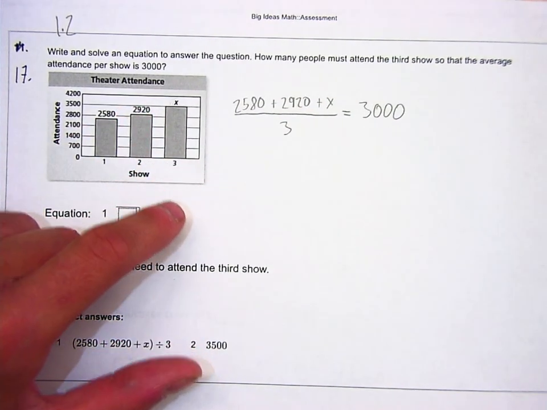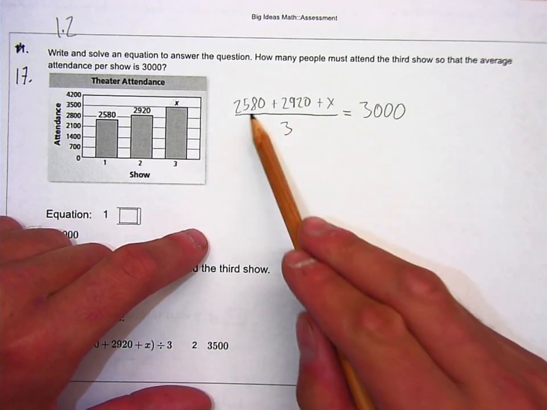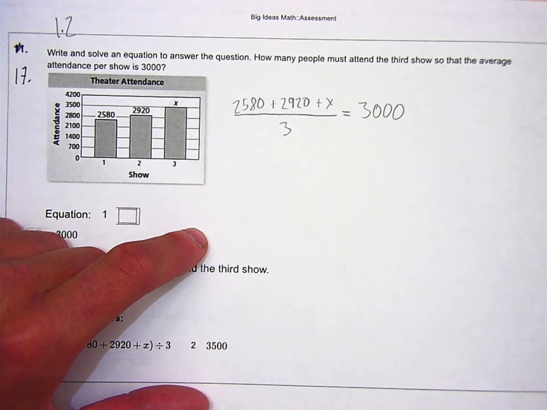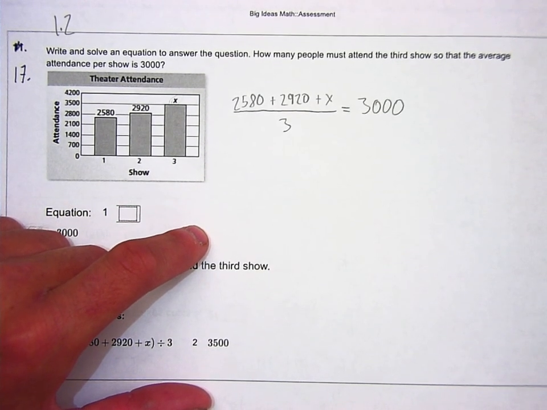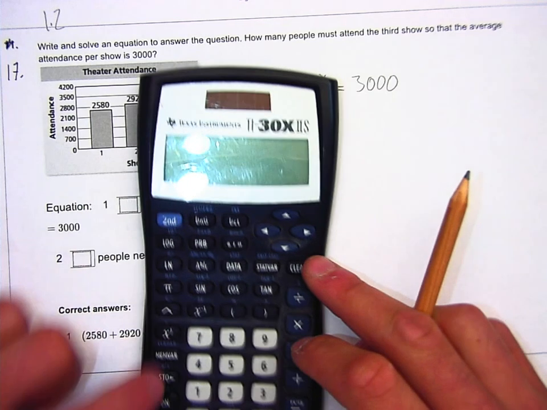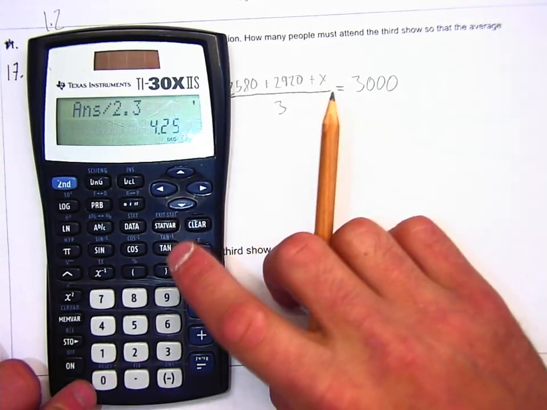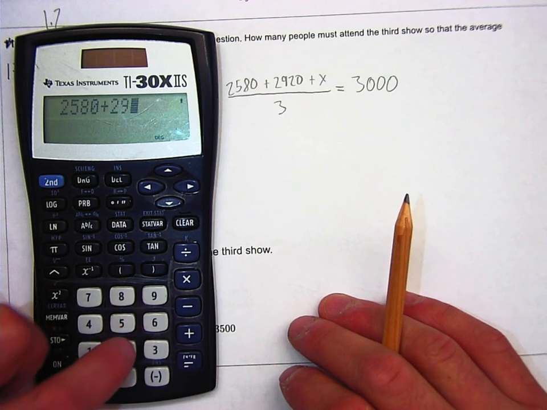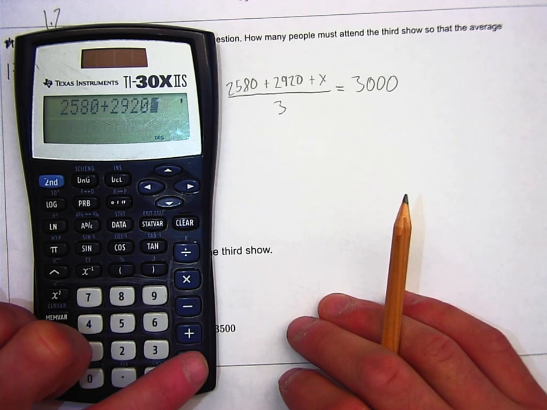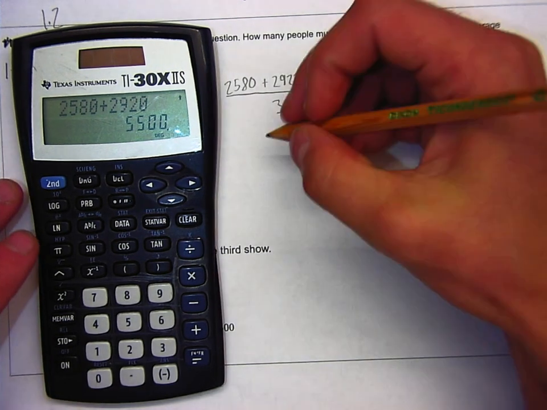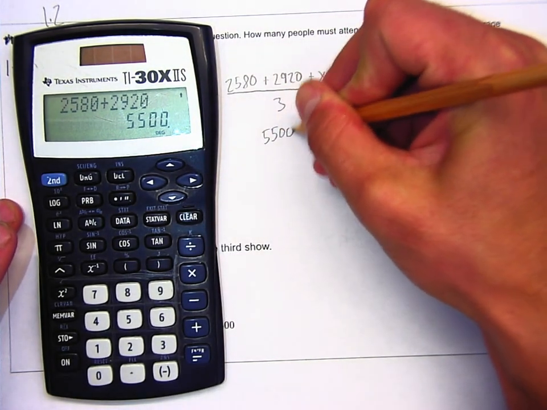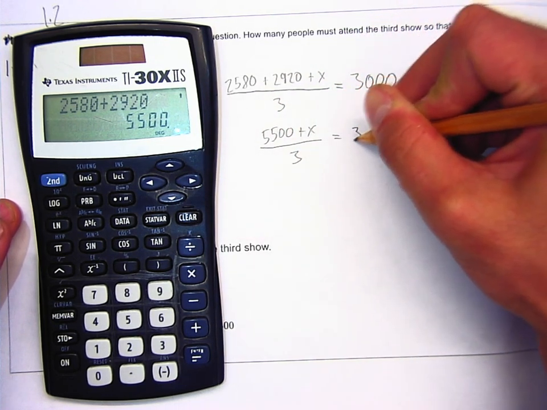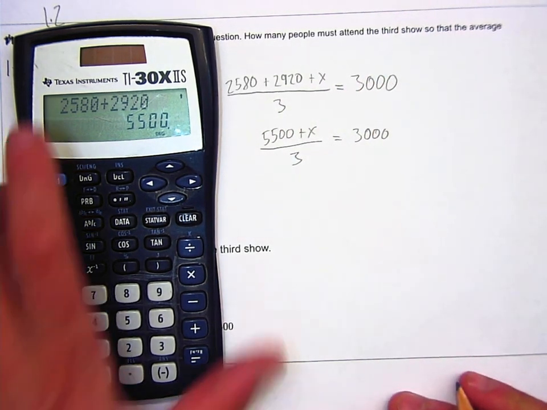Now I know what you're thinking. Mr. Bywater, aren't these 2 constant terms? And can't I just combine like terms? Jason, can't I just combine the like terms and simplify this? And to you I say yes. So real quickly in my calculator, I'm going to go ahead and do that. I'm going to say 2,580 plus 2,920. And we get 5,500, so I'm going to rewrite this. 5,500 plus x, please be writing this down with me, is equal to 3,000.